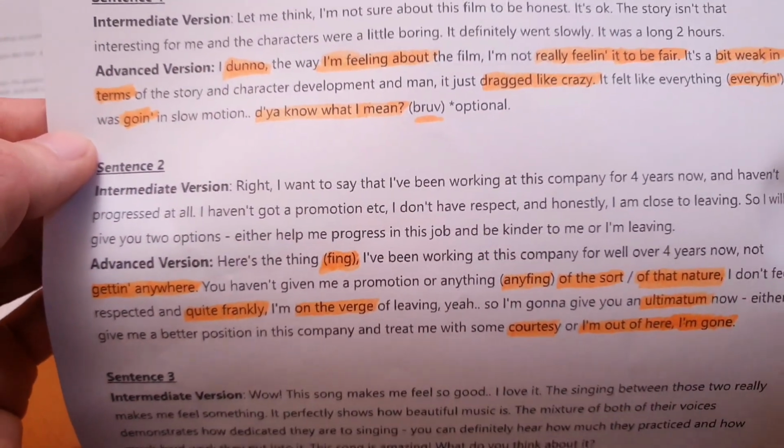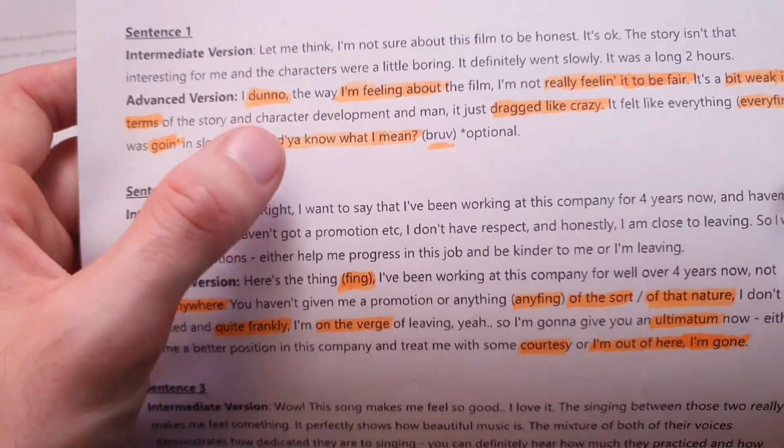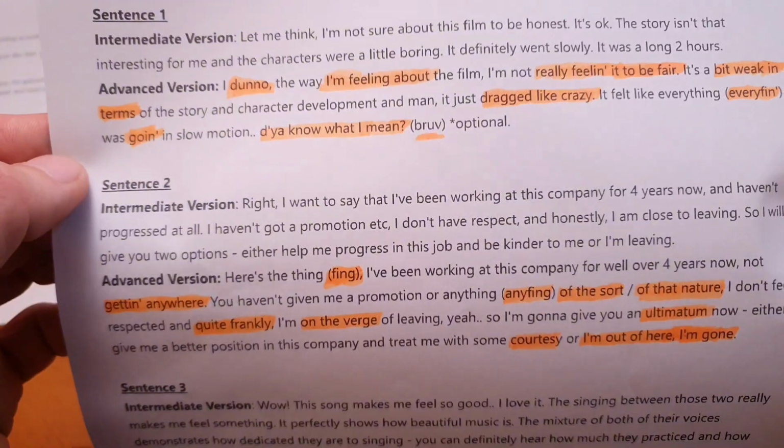Do you know what I mean? Do you know what I mean? And that's how you'd kind of write it. That's how you would say it and write it. Do you know what I mean?